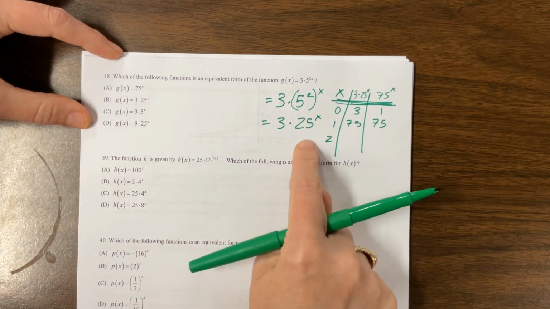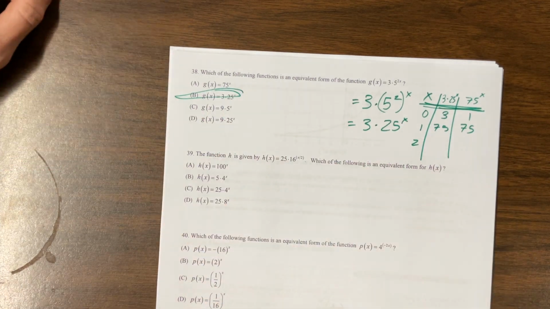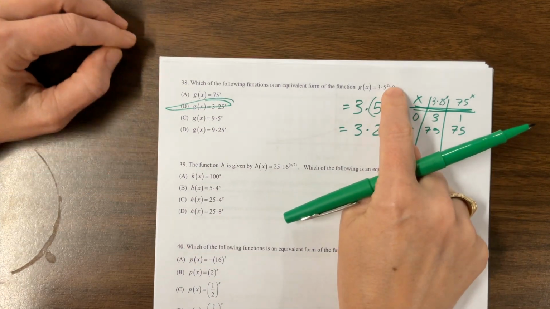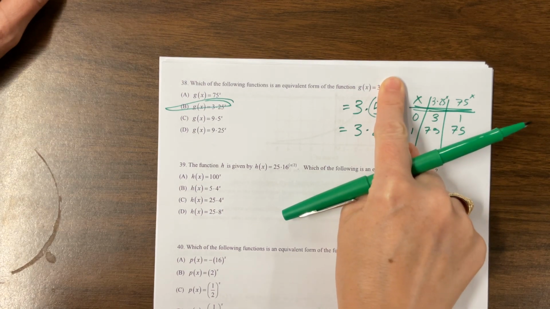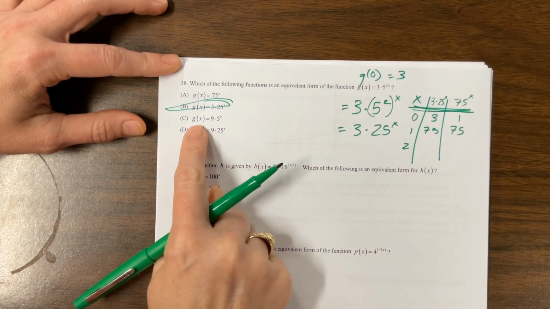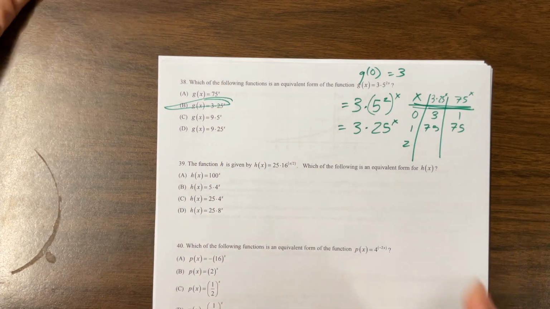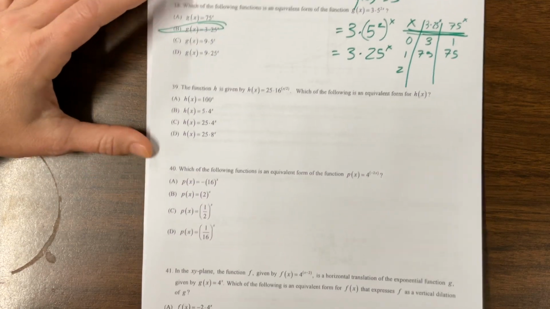Okay, so I didn't finish the problem. 3 times 25 to the x is how I would answer that question. We can check again, plugging in 0, anything to the 0 power is 1. That gives me 3. So this g of 0 is equal to 3. Here, g of 0 is equal to 9, equal to 9, equal to 1. So, no good.